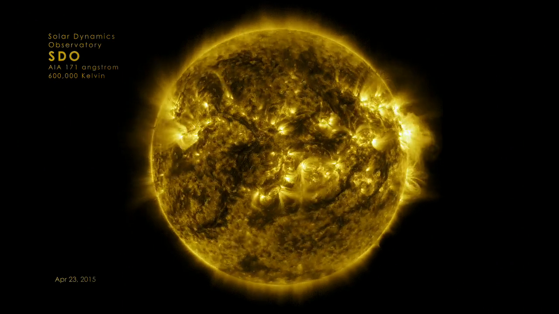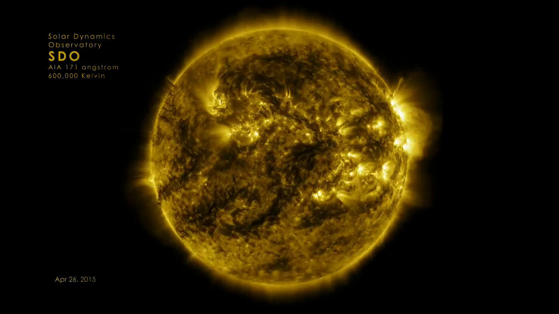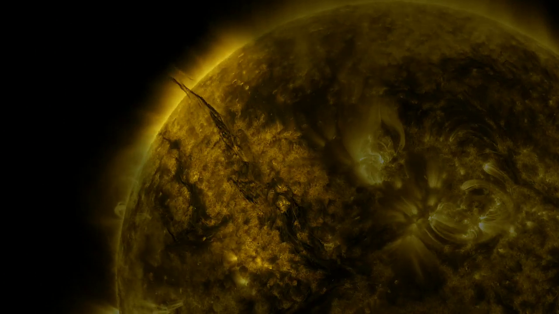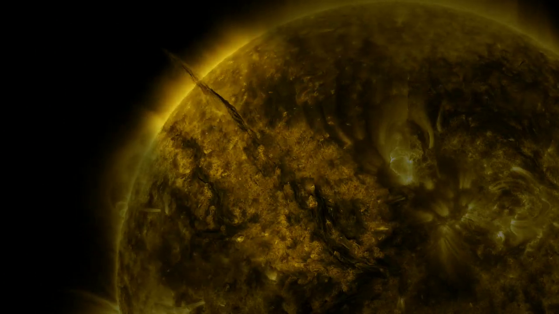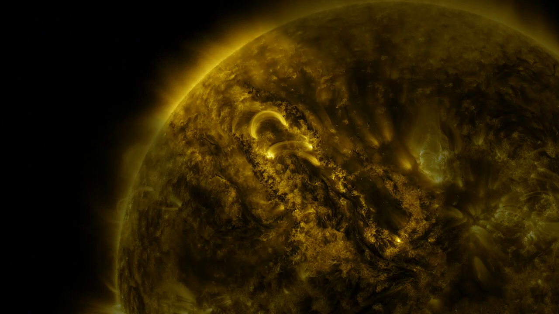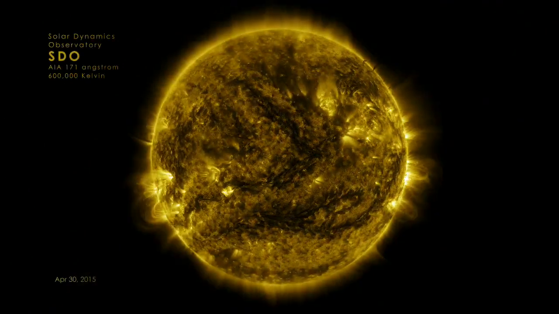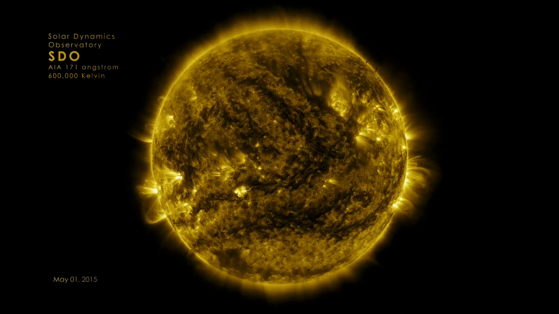We can see on the northern part of the sun that a prominence rotates onto the disk of the sun, and then it erupts in a giant coronal mass ejection, and all of that magnetic energy and all of the plasma that was trapped on those magnetic field lines launches out into the solar system.